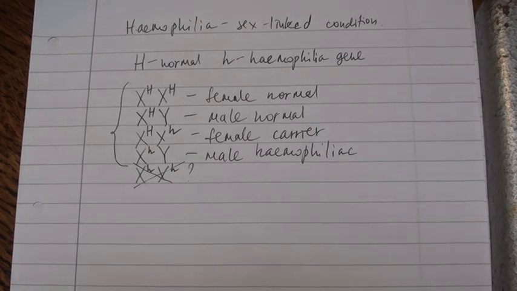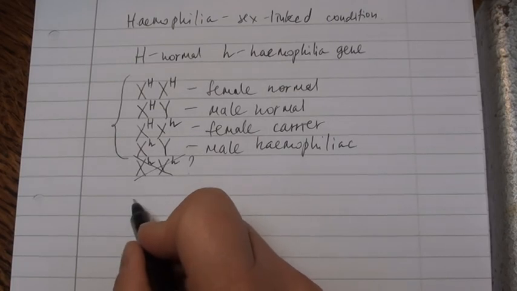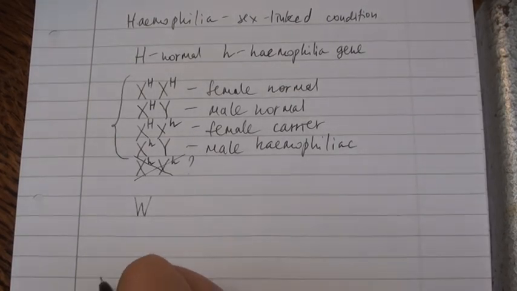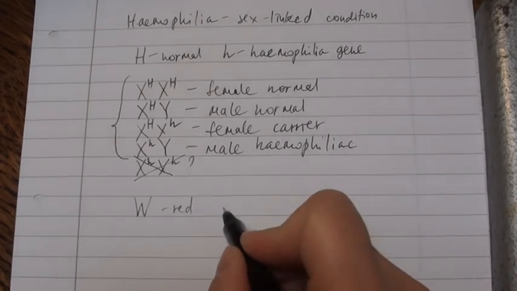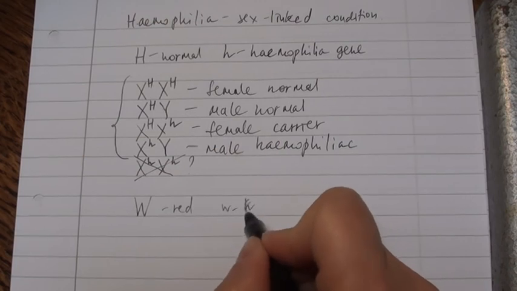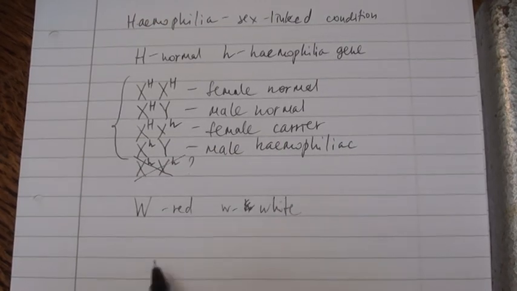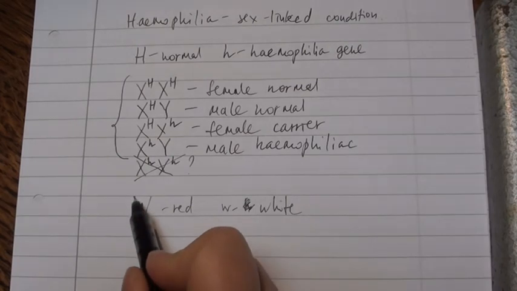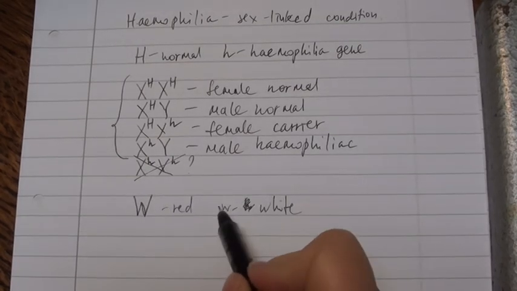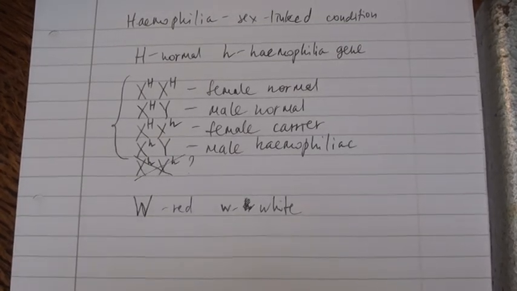And so when you're solving those questions, just be careful with the symbols, because they're using big W for the red gene and little w for white. So when you're writing out all the genes, just make sure your big W's are really big and your little w's are really tiny, otherwise it's really easy to lose track of it all and come up with an incorrect answer. So anyway, good luck with that.